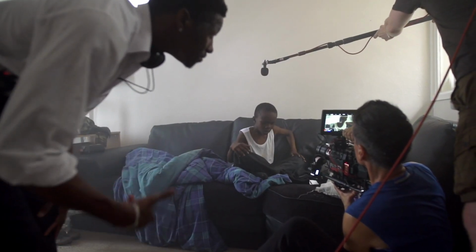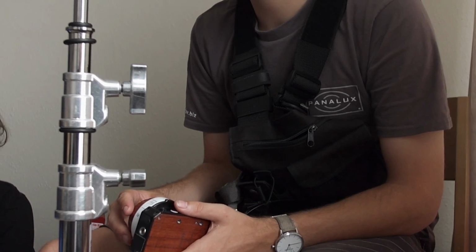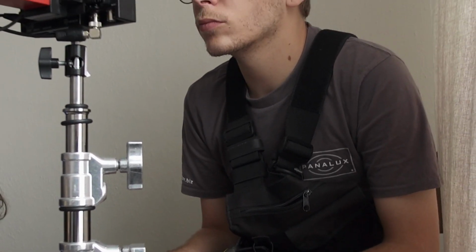So whilst the DOP is busy doing their thing, framing their shots and getting the actors in frame and making sure that the lighting is as they want it, the first AC will be the person pulling the focus, so making sure that the actors are actually in focus.